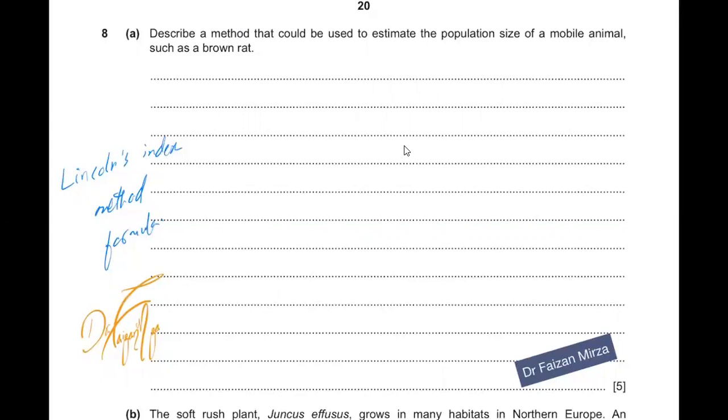On the next day, you will again go and capture a very large number once again. Then you count the total number of brown rats which you have captured on the second day, and how many of them are marked, which means how many of these you have come across the second time, because you met them yesterday as well.